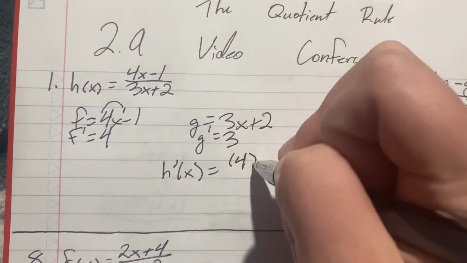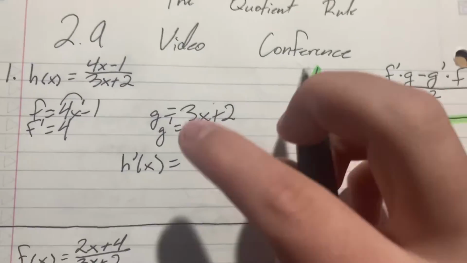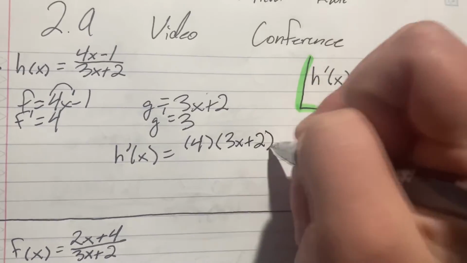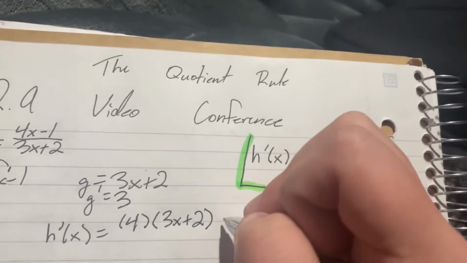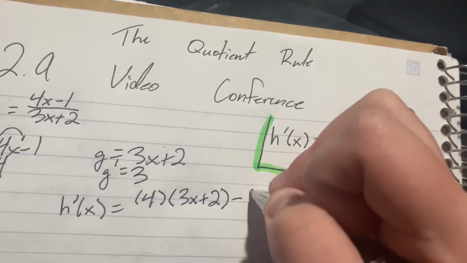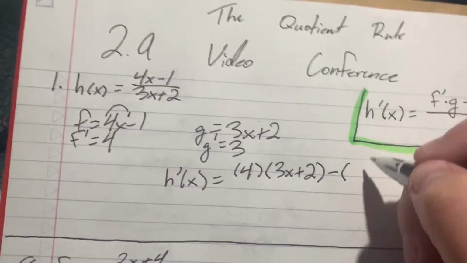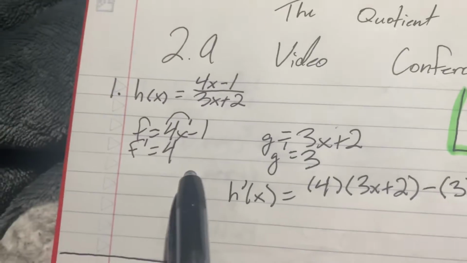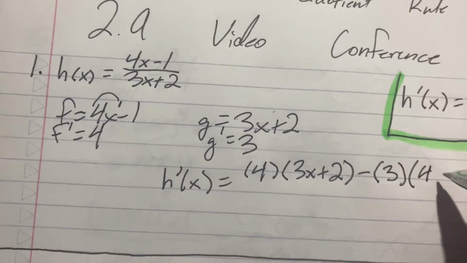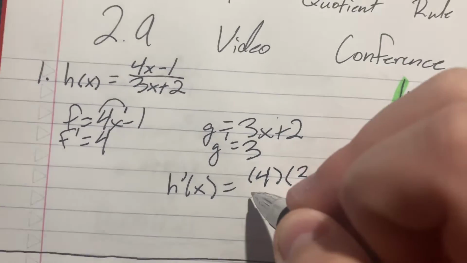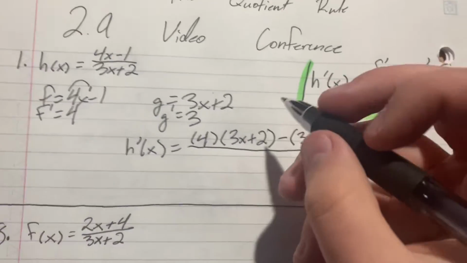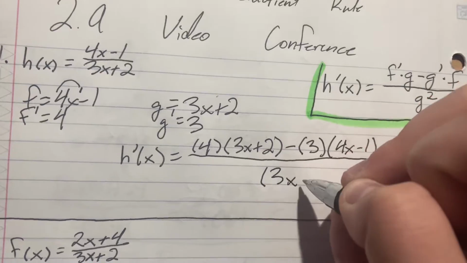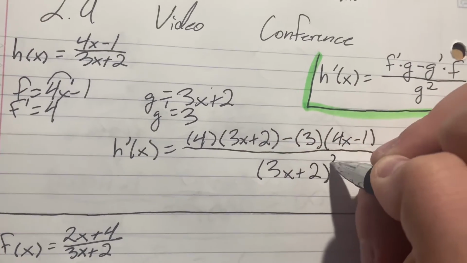So you do 4, and then multiply that by g, which is 3x plus 2, minus derivative of g, so that would be 3 in this instance, and multiply that by f, so that would be 4x minus 1, all over g squared, so that would be 3x plus 2 squared.